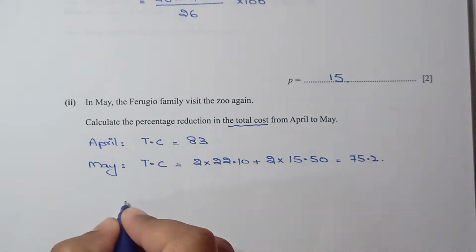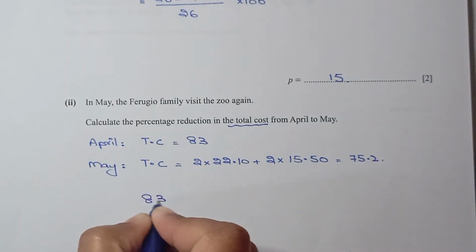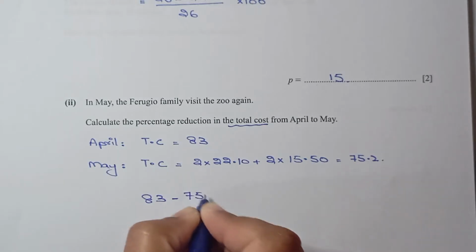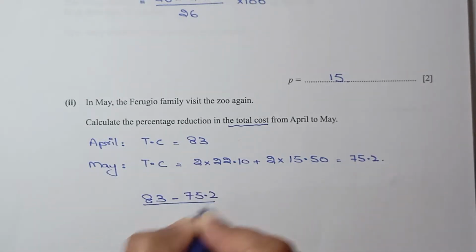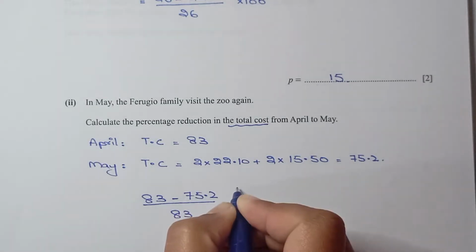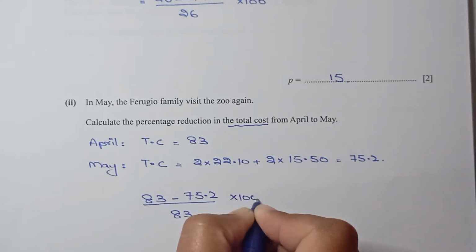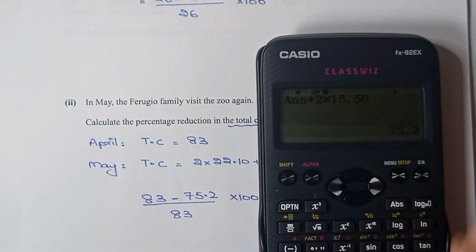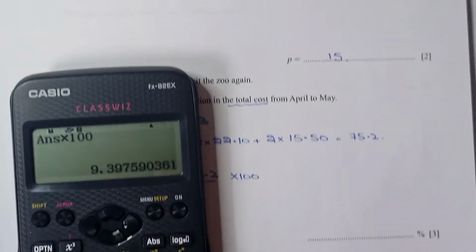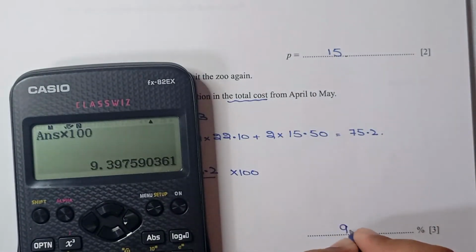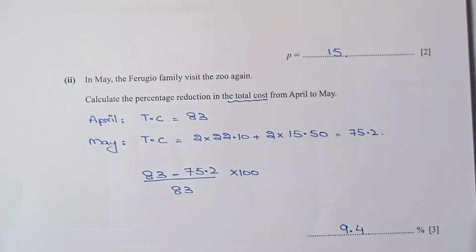Now we need to find the percentage reduction in the total cost for the two months. For the percentage reduction, in April it is 83. So 83 subtract 75.2, divided by 83, times 100. So this is 9.39, or we can say 9.4%.